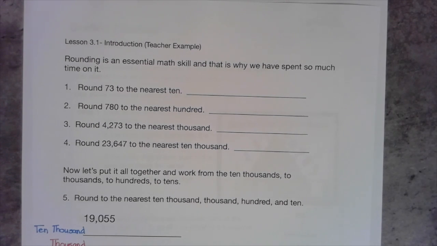Today we're going to work on rounding whole numbers. I have told you many times how important rounding is to third grade. That's why we spent our first 2 days learning how to do it. The first day we worked on rounding to the nearest 10 and the nearest 100. Then the second day we took it up a level and we rounded to the nearest 1,000 and 10,000. Today we're going to put it all together.